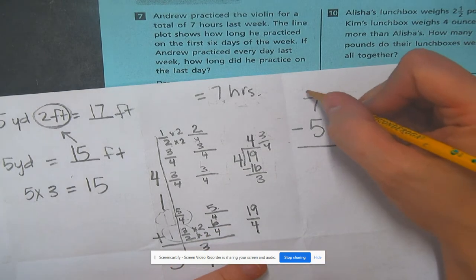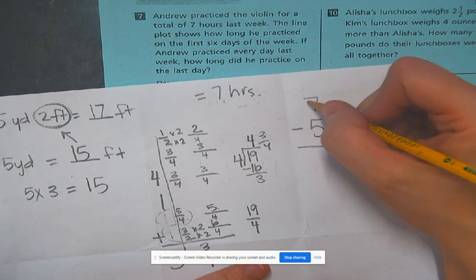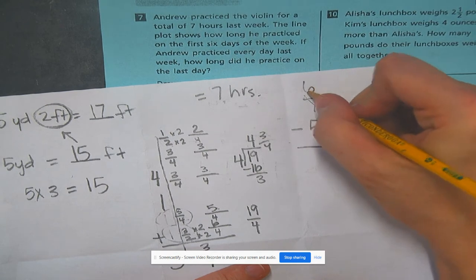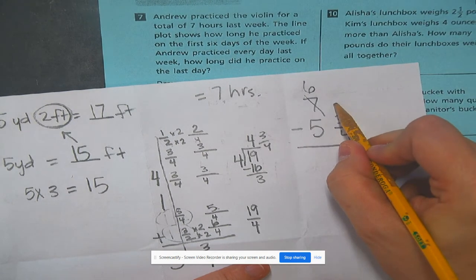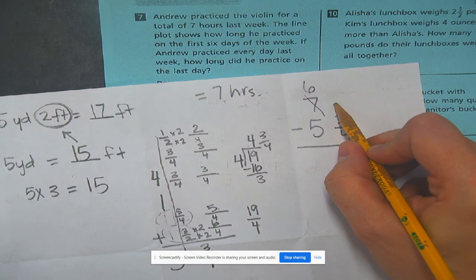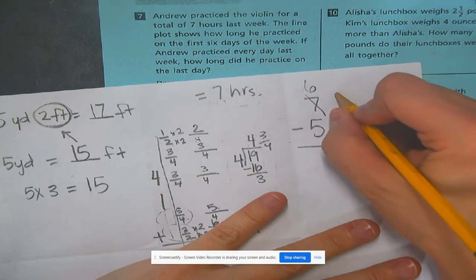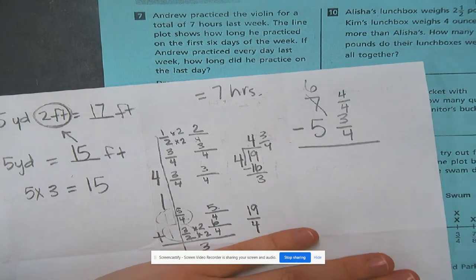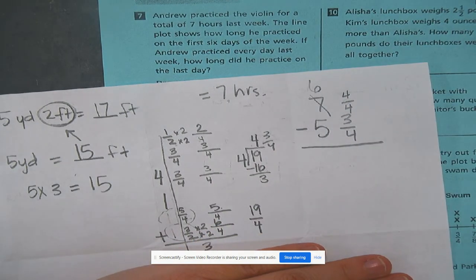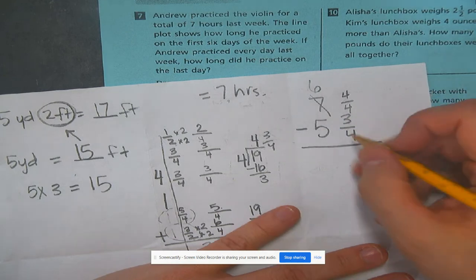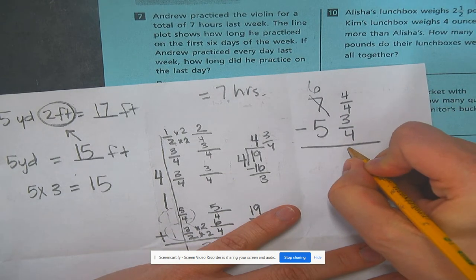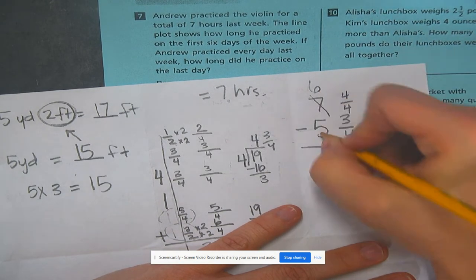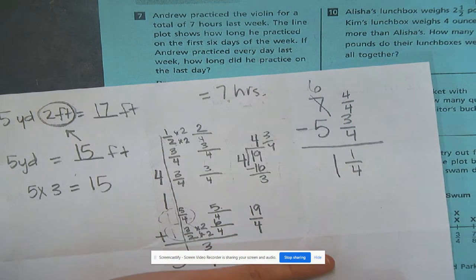Okay, we're going to take this whole from here, right? And what's one whole in 4? 4/4, right? Do you remember how to do that? We've done that, right? Hey, 4/4 minus 3/4 is 1/4. 6 minus 5 is 1.